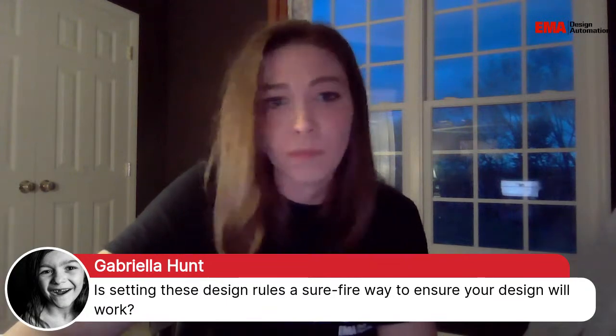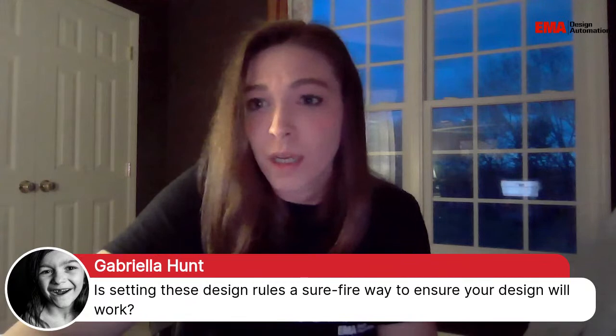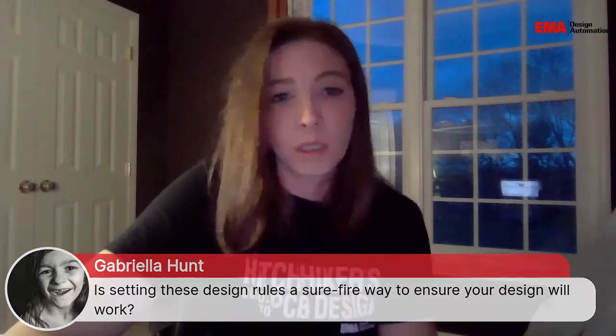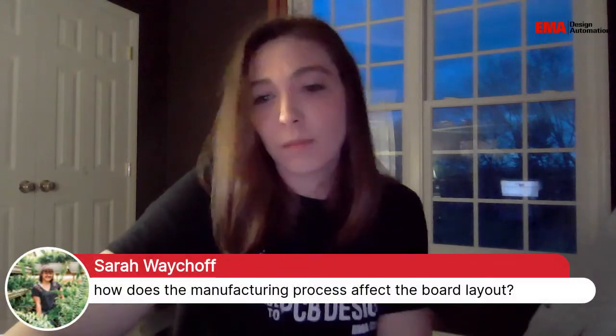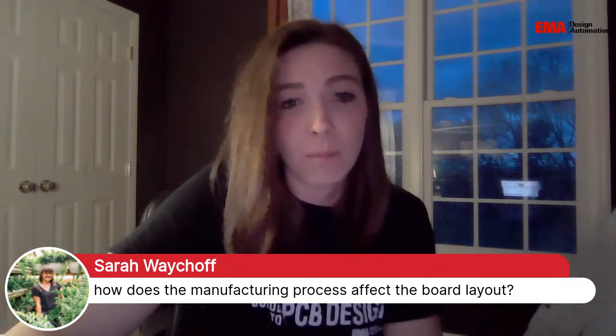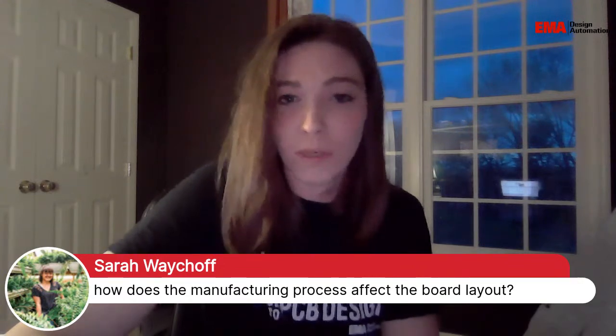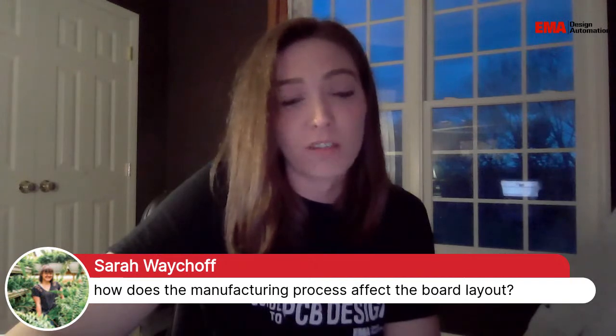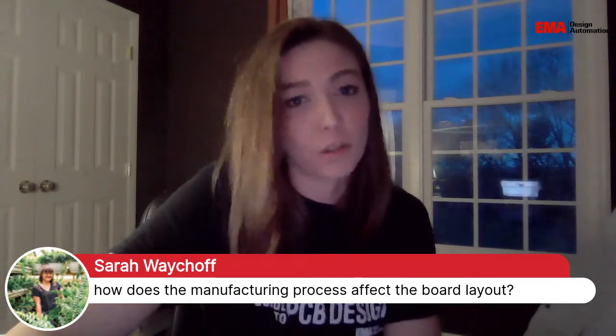How does the manufacturing process affect the board layout? Okay, so there are multiple ways that the manufacturing process can affect your board layout. PCBs are often manufactured in panels, and how you remove the PCB from the panel is going to have an effect on your design. So V-scoring, punching, tab routing, those are all going to have specific design requirements associated with them.